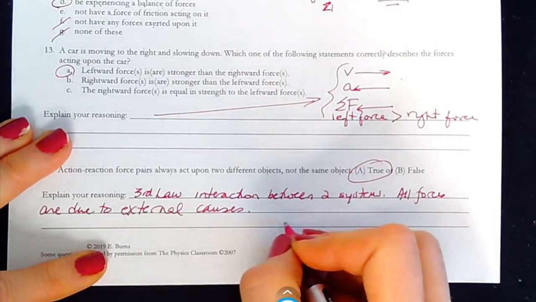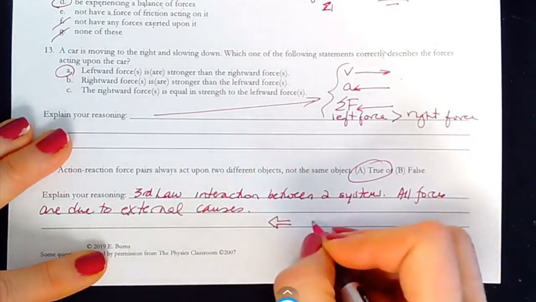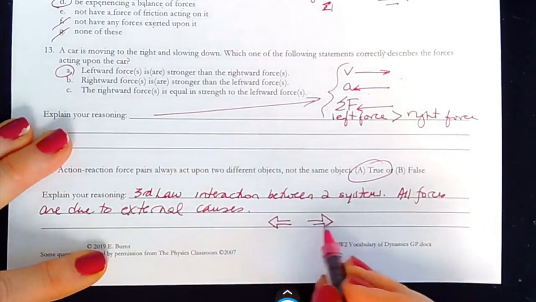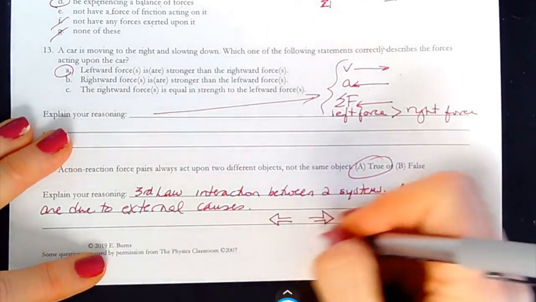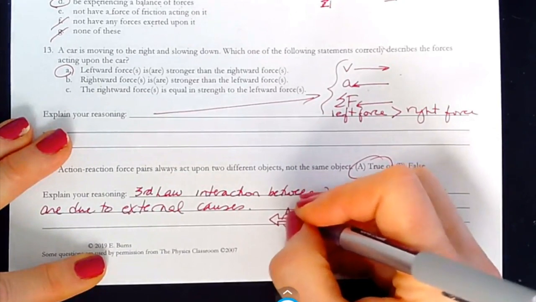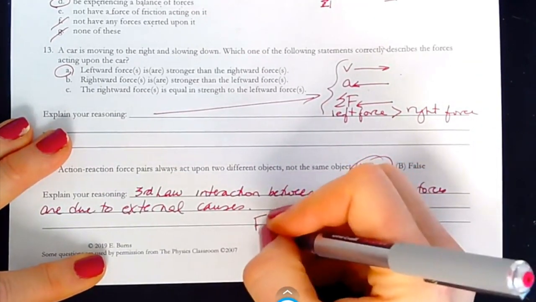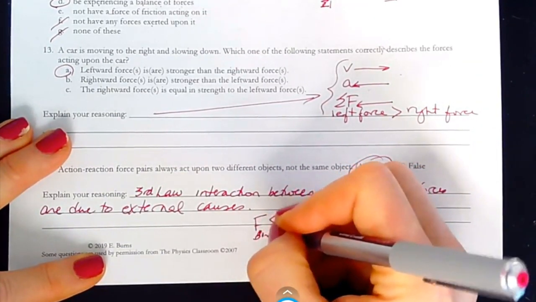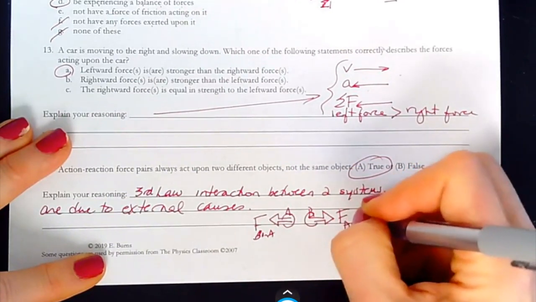So if you have an action-reaction force pair, so let's say you have one force here and one force here, well, by definition, these forces have to be on two different objects. So here's one and here's the other. Here's A and here's B. And this is going to be the force of B on A, and this is going to be the force of A on B.